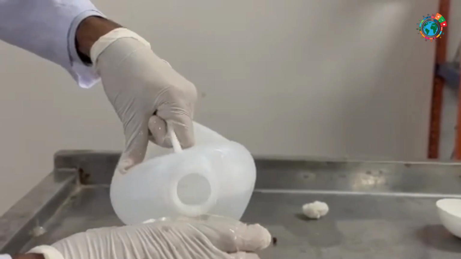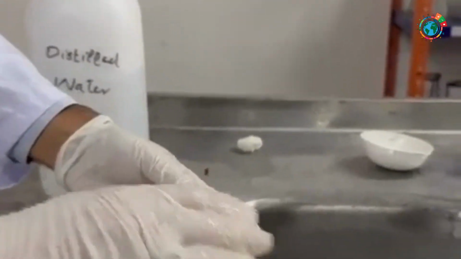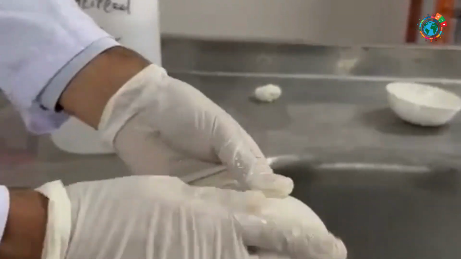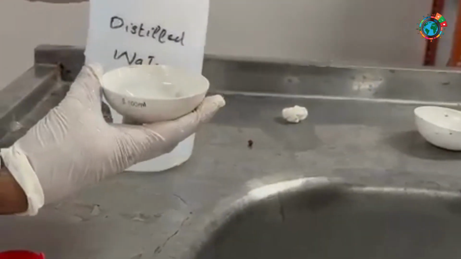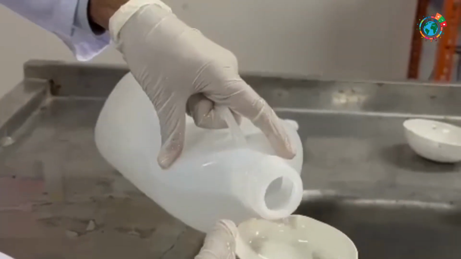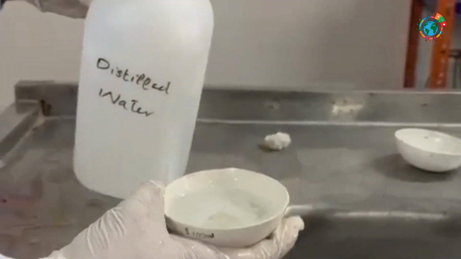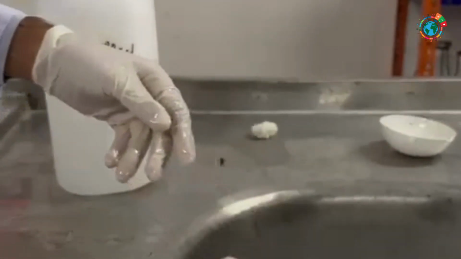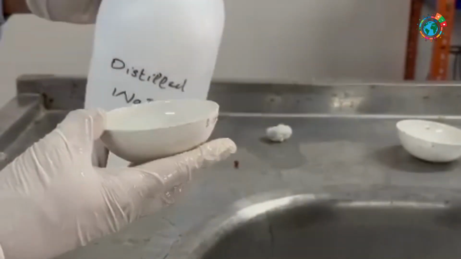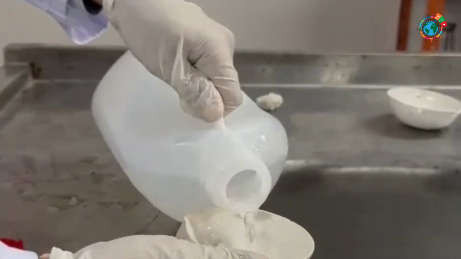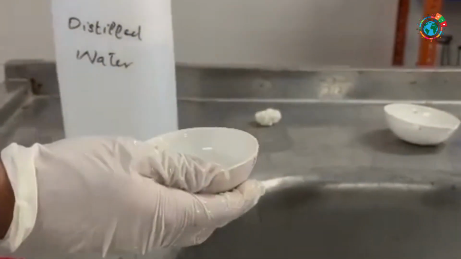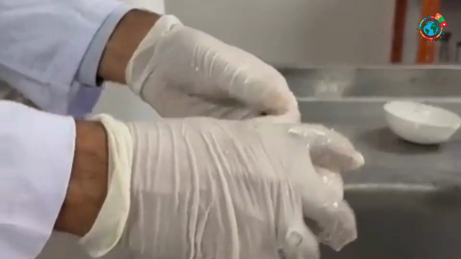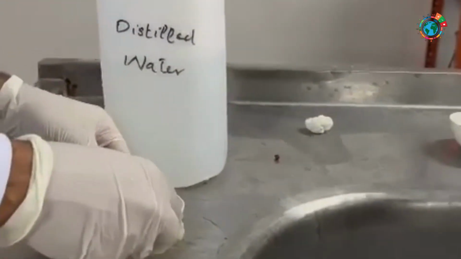Washing a China dish with distilled water 3 times involves using distilled water as the rinsing agent to clean the dish thoroughly. This process helps ensure the removal of any impurities, residues, or contaminants that might affect subsequent usage or testing of the dish. Rinsing 3 times with distilled water guarantees that the dish is free from any potential contaminants that might affect its use in subsequent experiments, tests, or analyses. This meticulous rinsing process helps maintain the integrity of the China dish, especially in laboratory settings where precision and cleanliness are crucial.